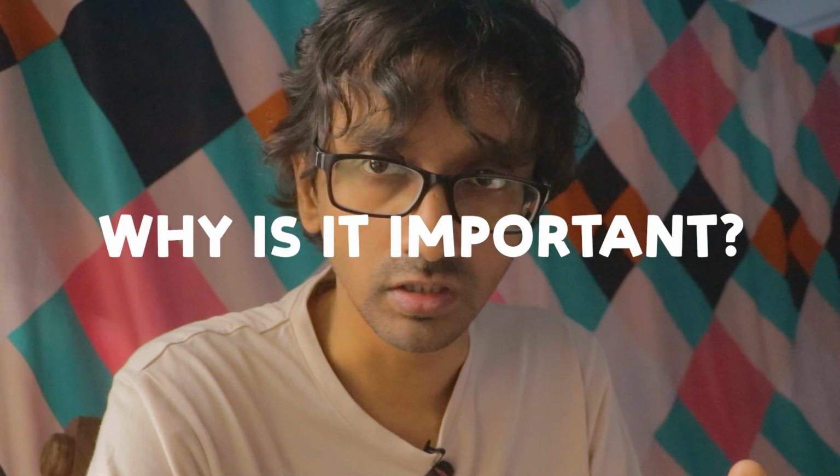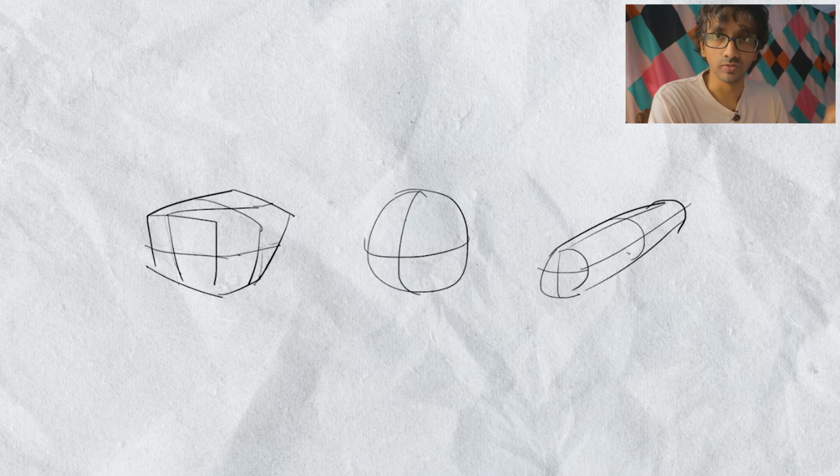A structure gives an object its volume. It makes it three-dimensional. It gives it some, I don't know how to call it, but some sort of fatness or some sort of fullness, okay? So that it doesn't look flat. It has that volume. Same goes for the sphere and same goes for the cylinder.